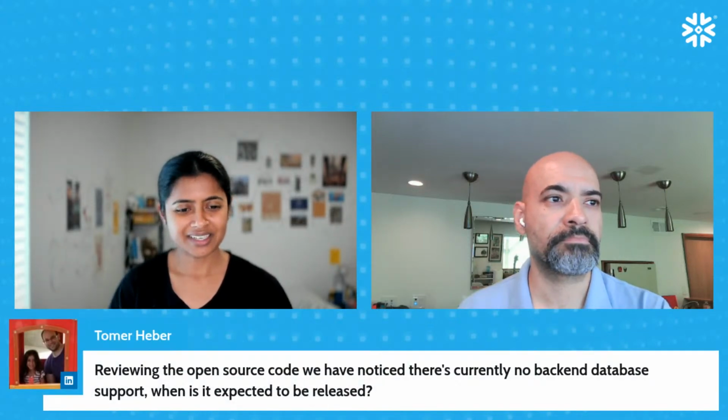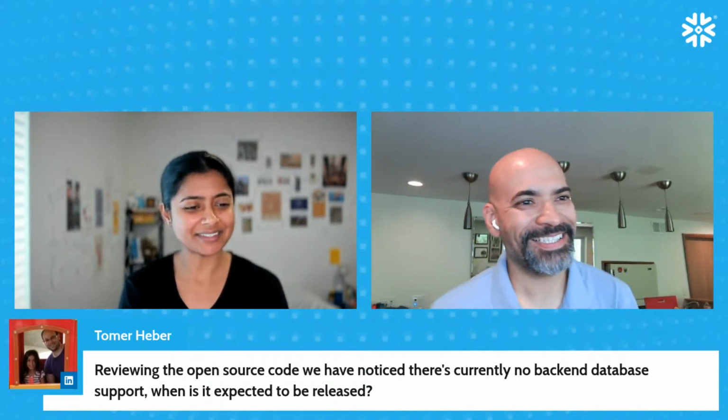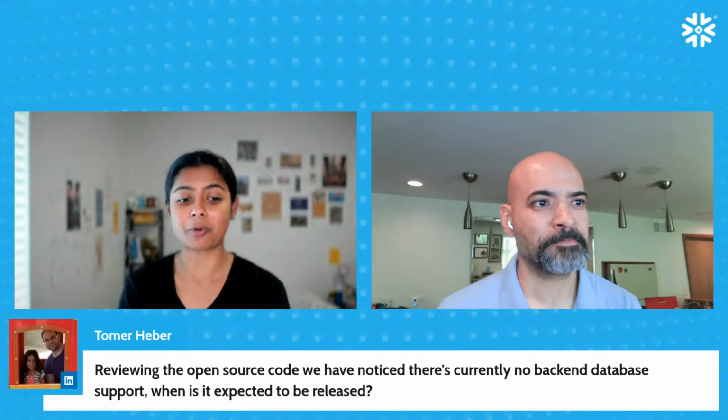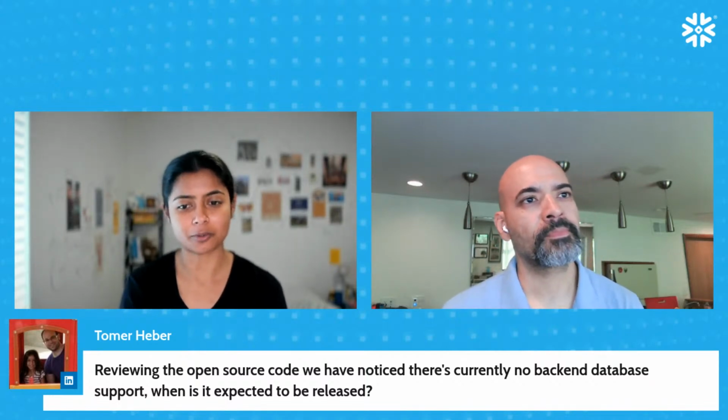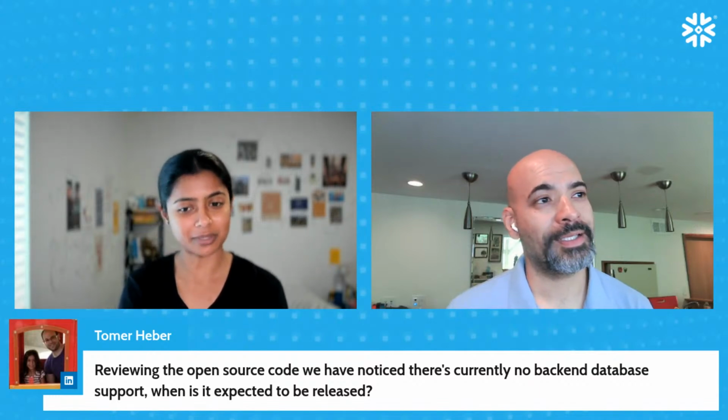Gotcha. Okay. Somebody has already reviewed the open source code, which is super exciting. They say currently there is no backend database support. When do we expect that to be supported? I know it's in the works because it's a new baby coming out.